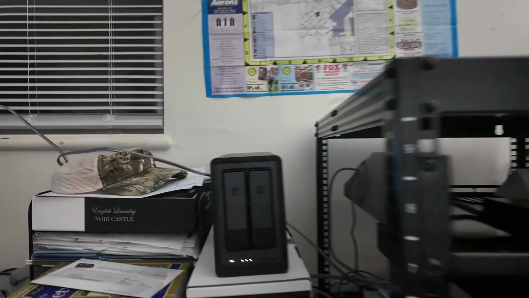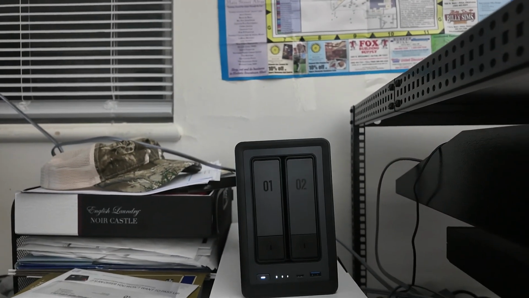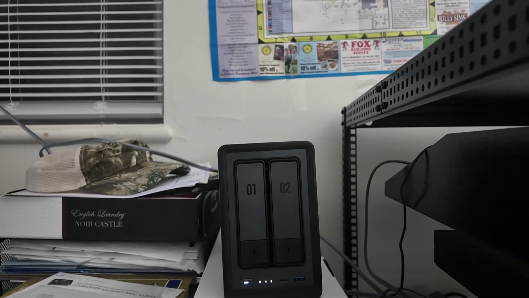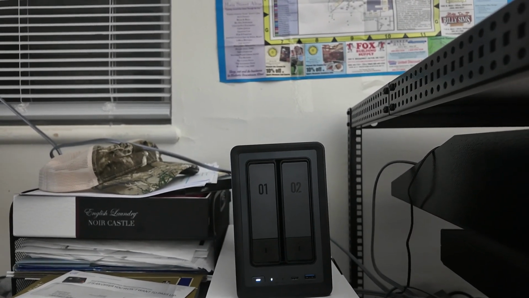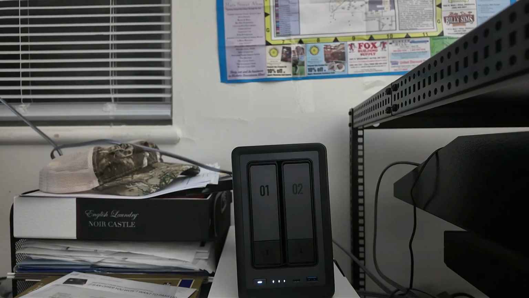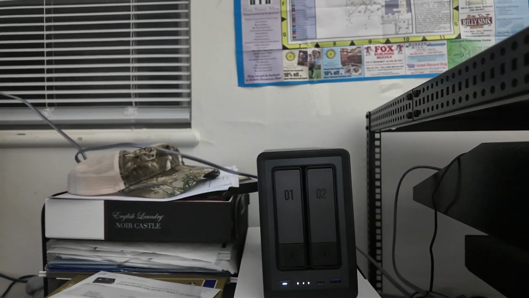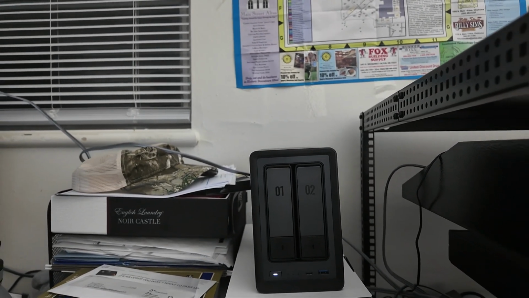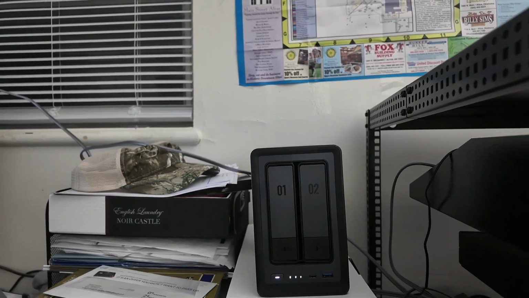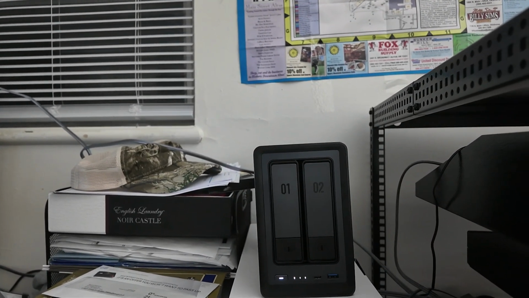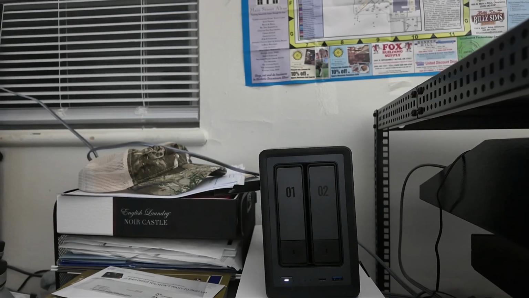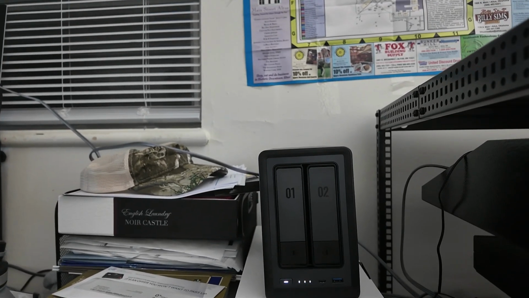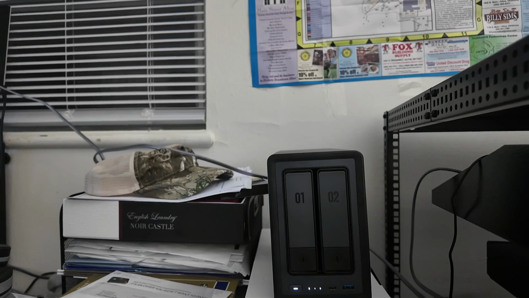Now somebody's asking, what is this? This is called a network attached storage device. It has almost 18 terabytes, but obviously it is arranged in terms of RAID. So even though it's 18, the available storage would be around 9 terabytes.